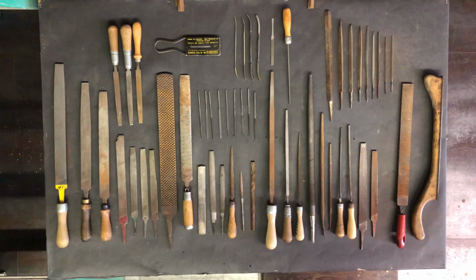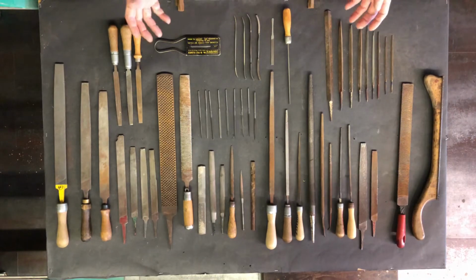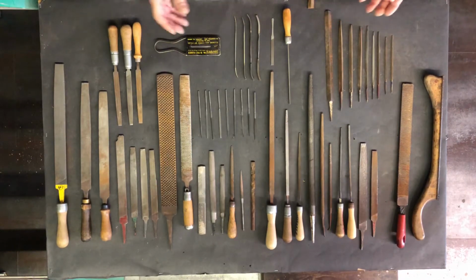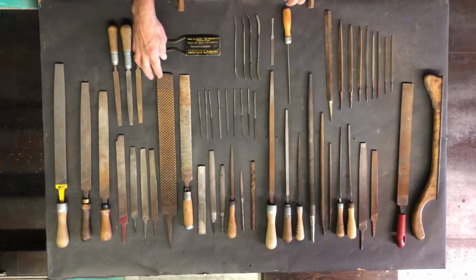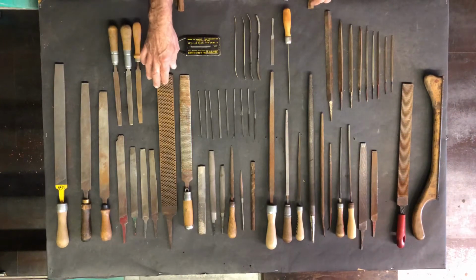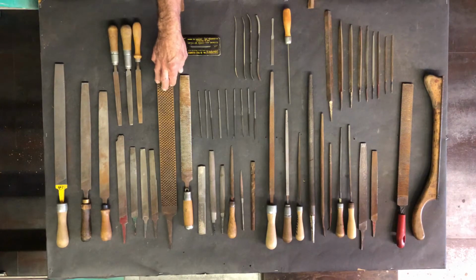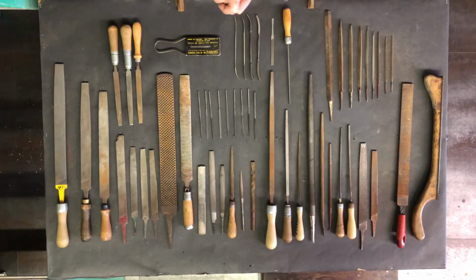So anyway, let's dial back a little bit to the beginning of the use of files. If you can imagine, once upon a time these were made by hand. Somebody would forge out the shape from what they called a blank, and then the teeth would be cut in using a hammer and chisel. But sometime around the 1860s, files started to become mass-produced. And today, mass-produced files are made of a high-grade carbon steel.